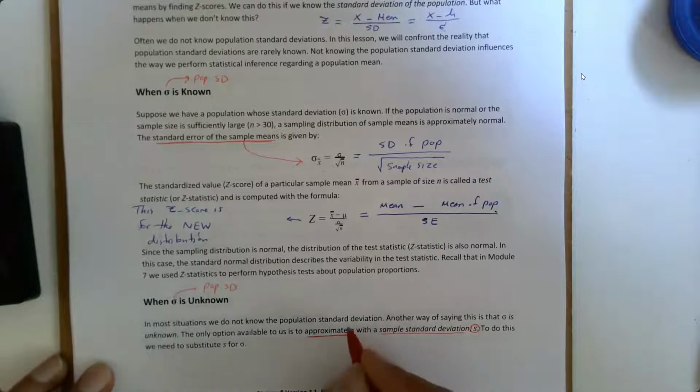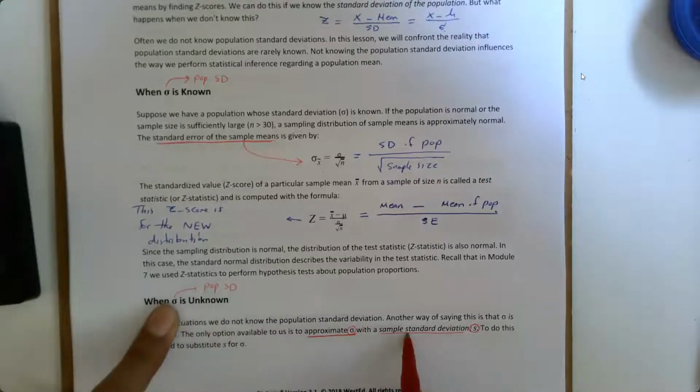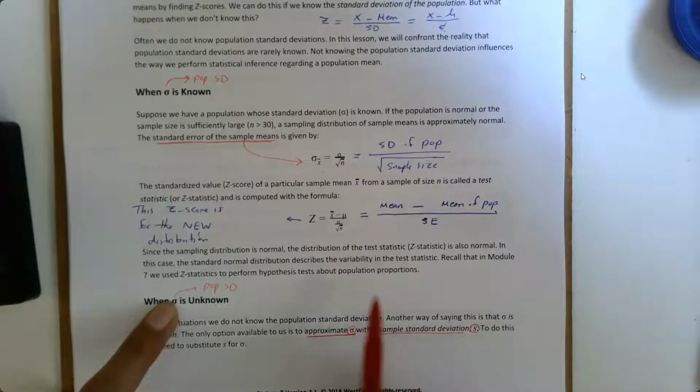So population standard deviation is denoted by sigma, sample standard deviation is denoted by S. When sigma is missing, we try our best to use the sample standard deviation to approximate sigma.